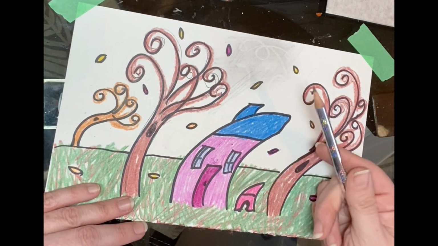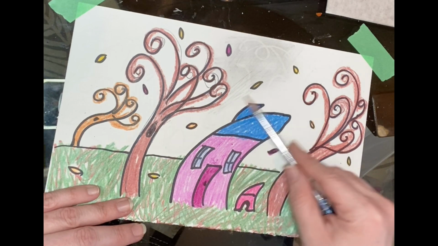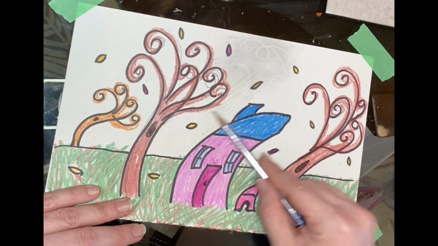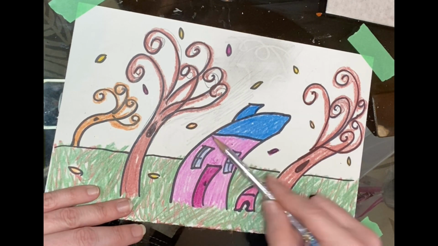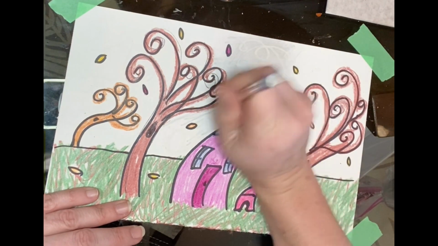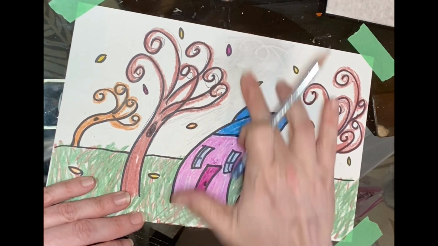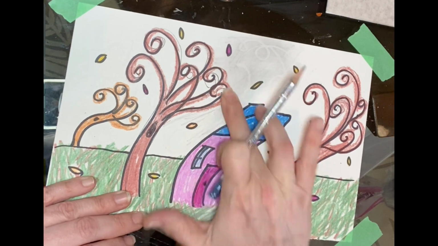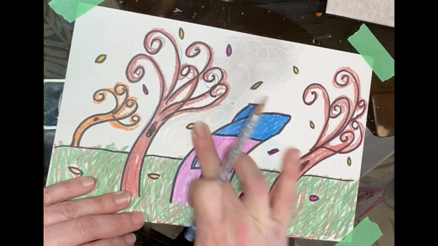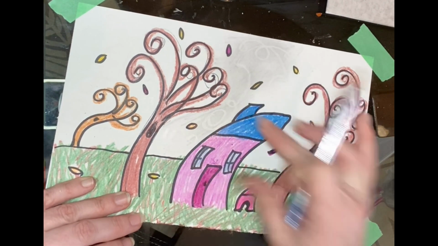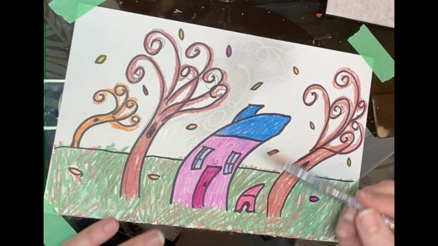Okay, you see how I'm drawing on the side? I'm angling my pencil sideways. I'm not doing it like this. No. Use the side of your pencil, and then I need you to rub hard, and then you're going to be able to see that white crayon come through. Let me see if you can see it. You can kind of see it.